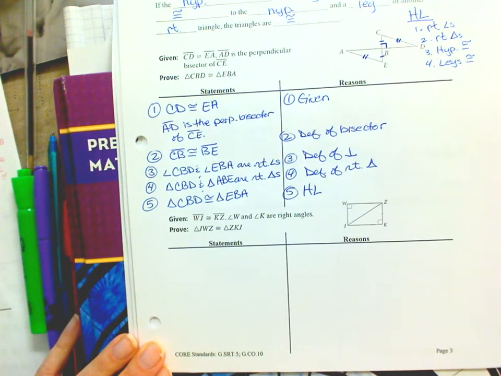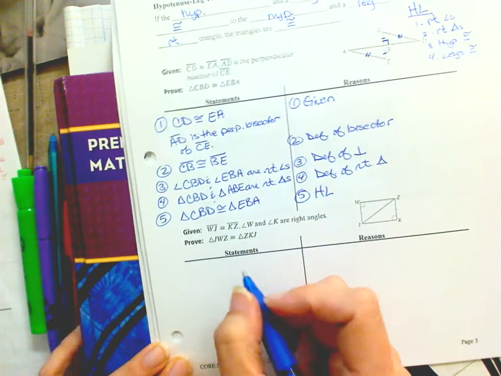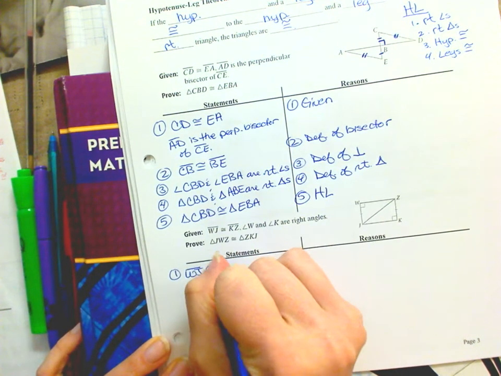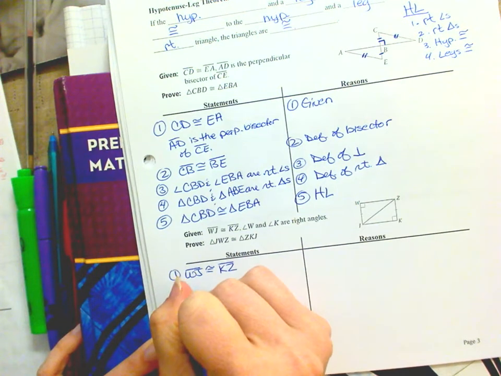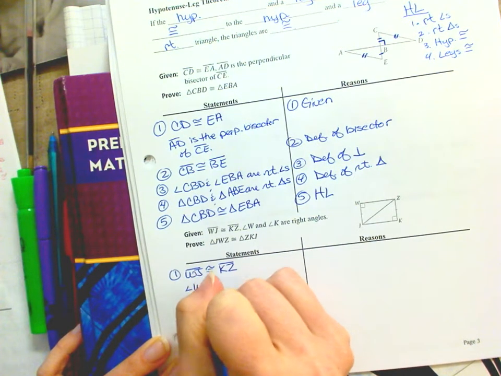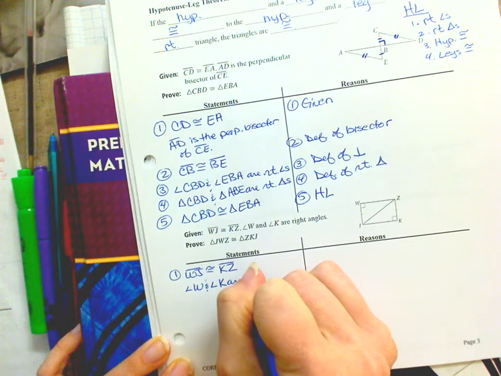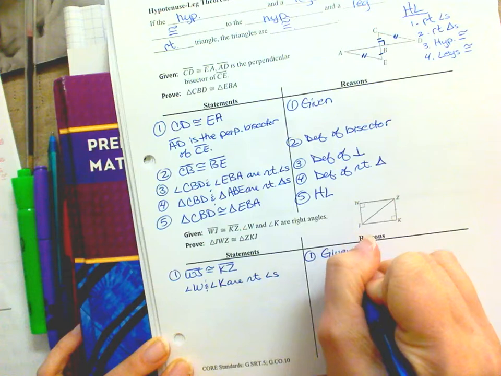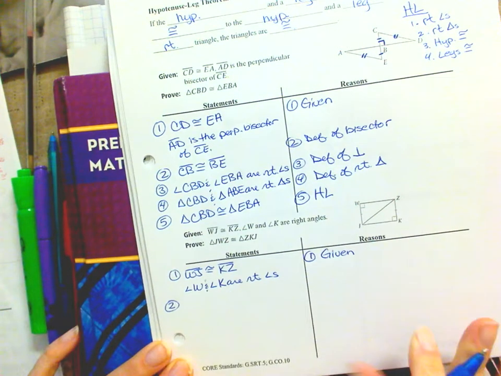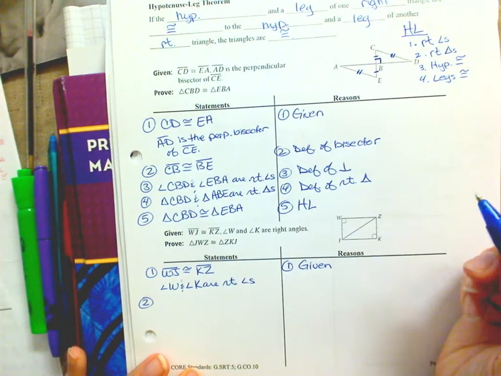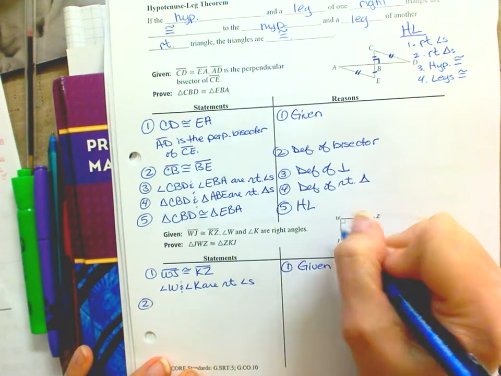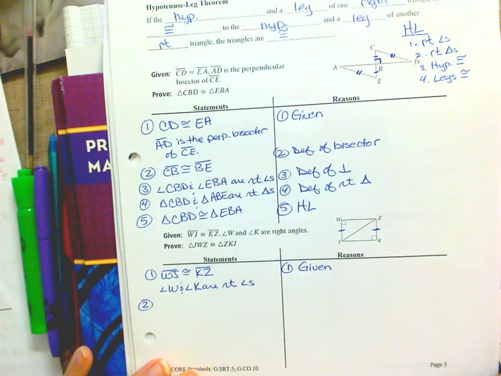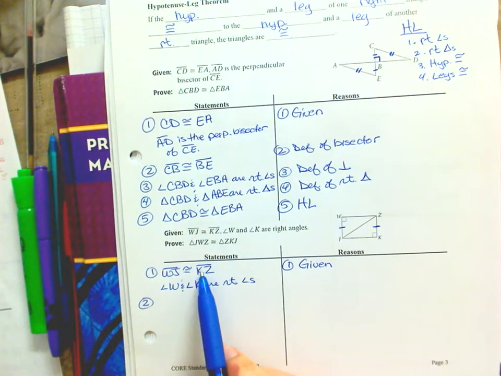Okay, next one. This one's maybe a little shorter. They tell you a lot here. Write down your givens. All right, so they have that WJ and KZ are congruent. Hopefully you realize that those are legs. So we've got the legs, that's one thing.